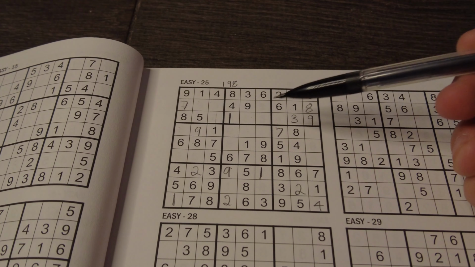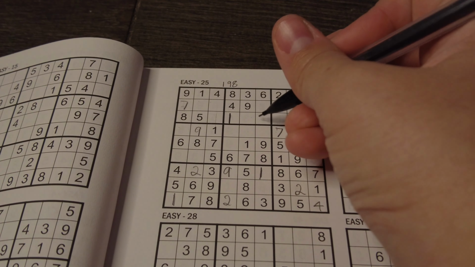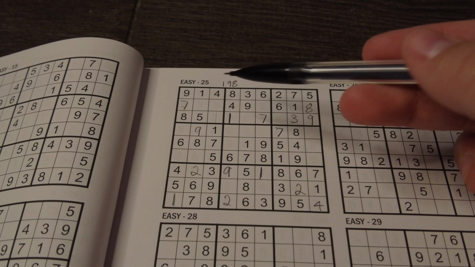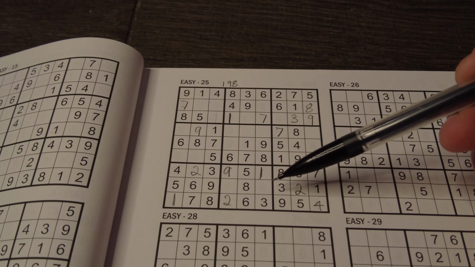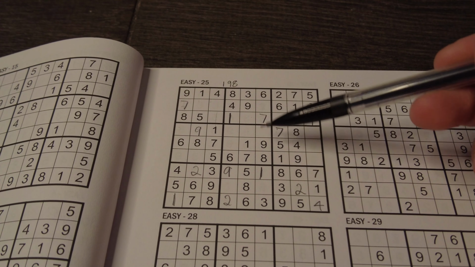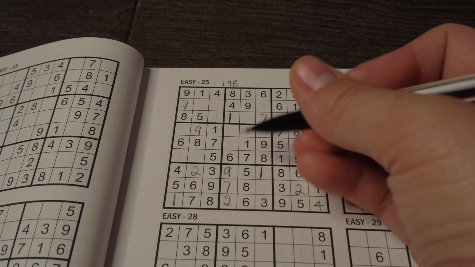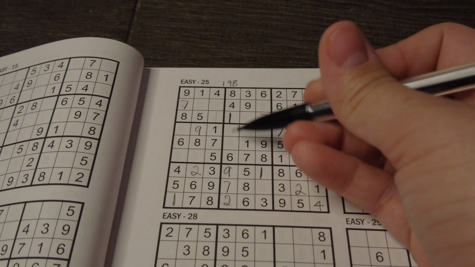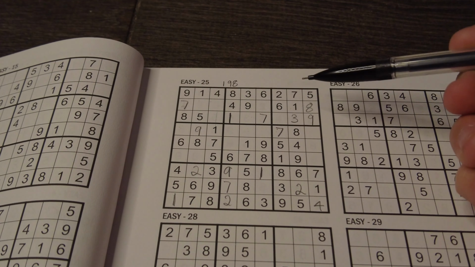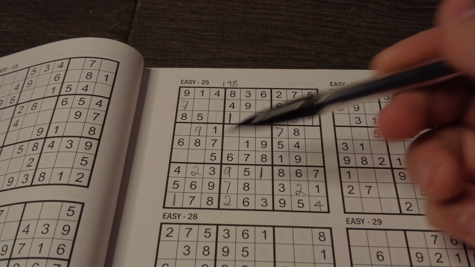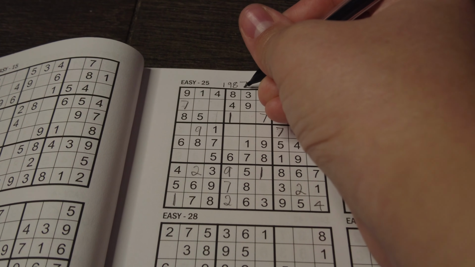Because there's already a 7 in this row, so we can't put it there. And there's already a 7 here, so the 7 has to go here. So you have those 3 7s. There's 3 7s. Oh, actually we're missing a 7 here. But because we just solved this row, we know that the 7 has to go here. And because of that, we can figure out that there's 7 here, there's 7 here, and there's 7 here. Okay, so we also figured out 7.